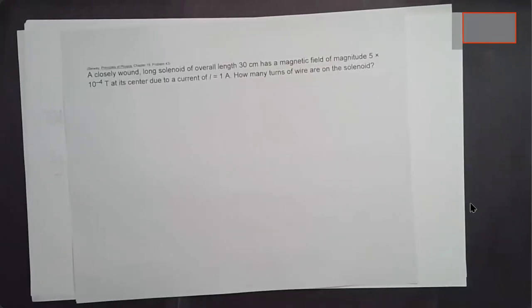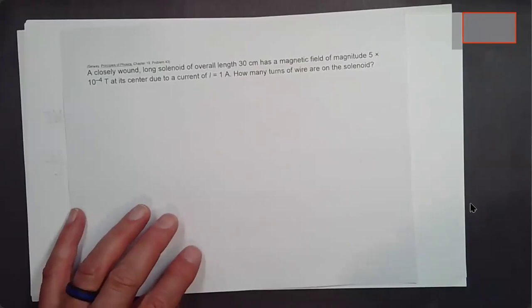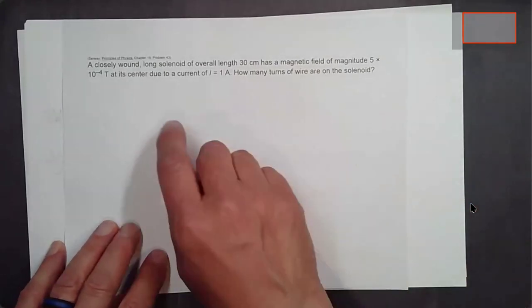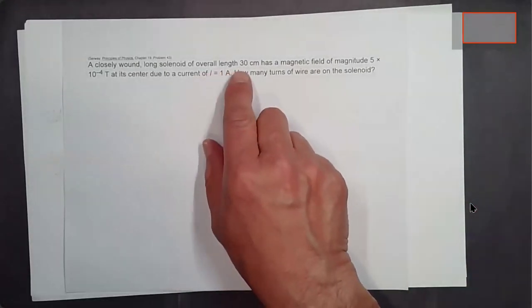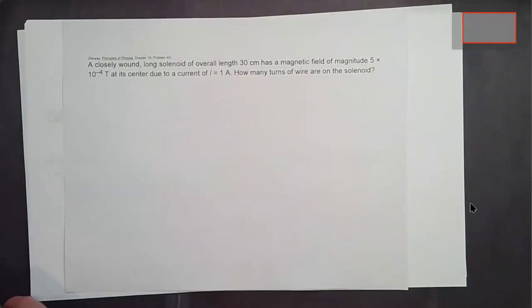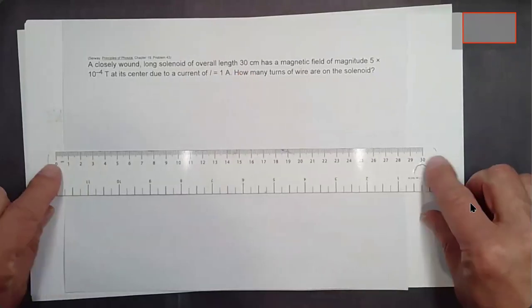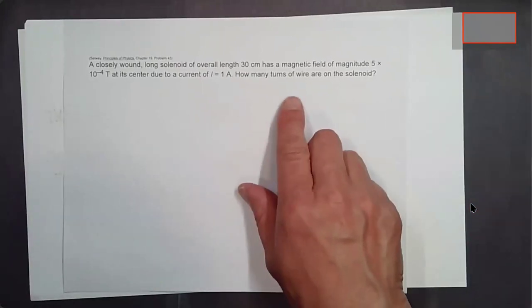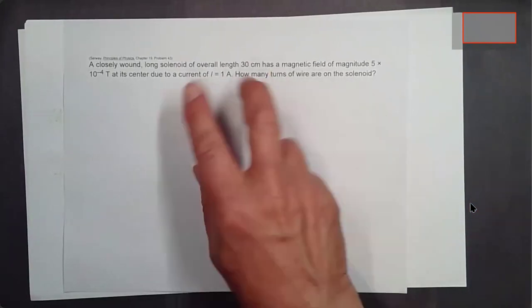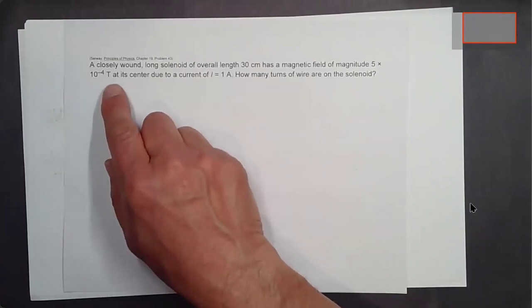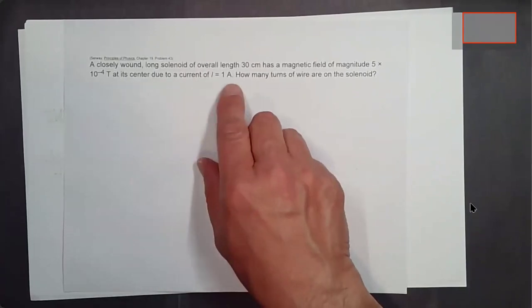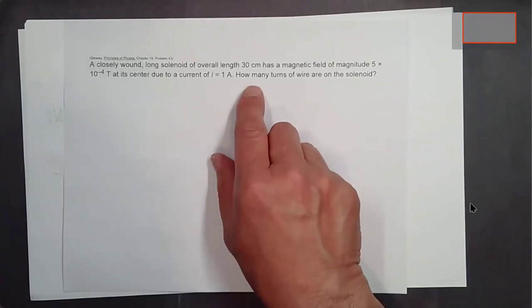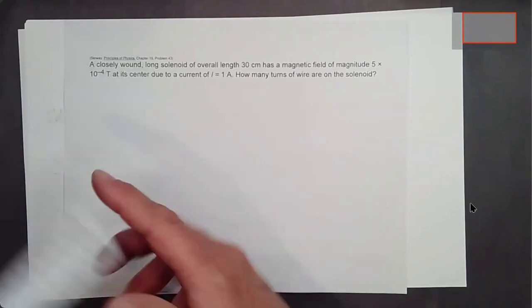Okay, next one here. Here's a solenoid. It's a closely wound long solenoid of overall length 30 centimeters. So it's this long. That's 30 centimeters. It has a magnetic field of magnitude 5 times 10 to the minus 4th Tesla at its center due to a current of 1 amp. How many turns of wire are on the solenoid?